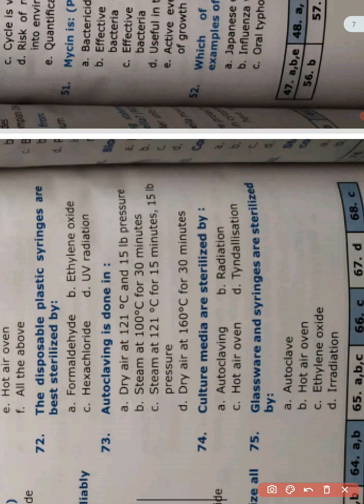Culture media are sterilized by autoclaving. How do you sterilize culture media? By autoclaving. Hot air oven you can use for oils, glassware, liquid paraffin, metals. Tyndallization, other names are intermittent sterilization or fractional sterilization. So culture media are sterilized by autoclaving.